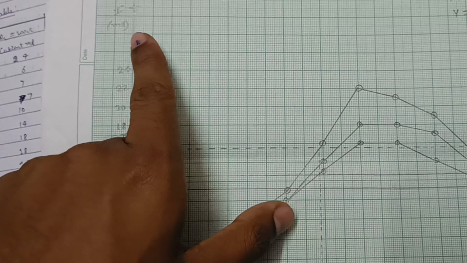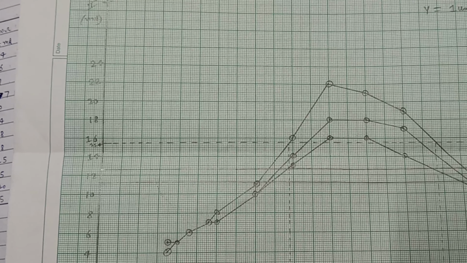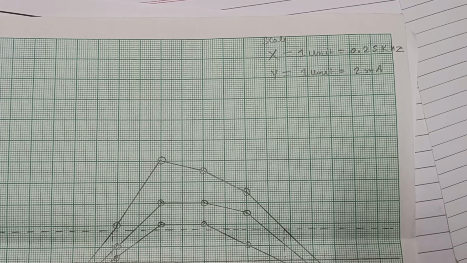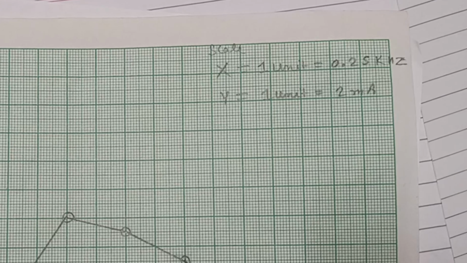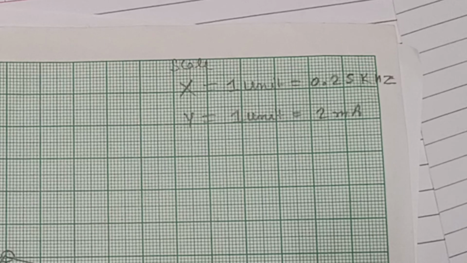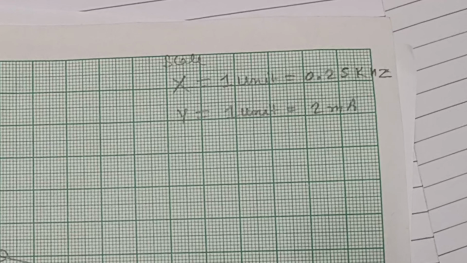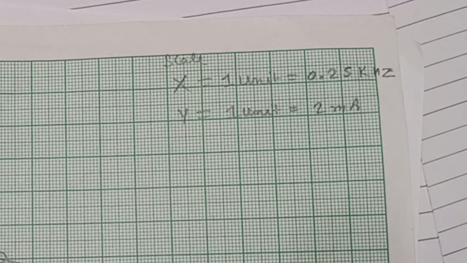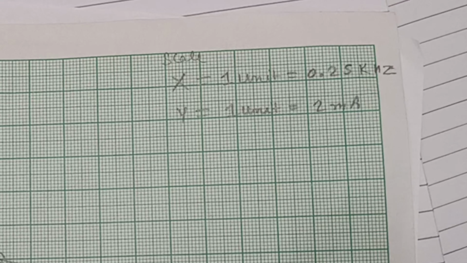You can see we have plotted the graph of I versus frequency, which is in kilohertz, and for this, with R kept fixed, on the x-axis 1 unit represents 0.25 kilohertz, and on the y-axis 1 unit represents 2 milliampere.